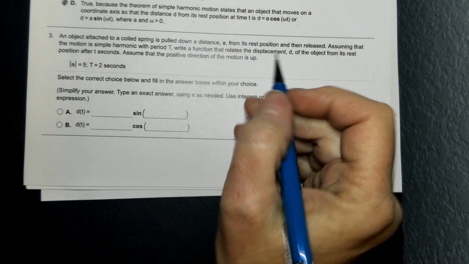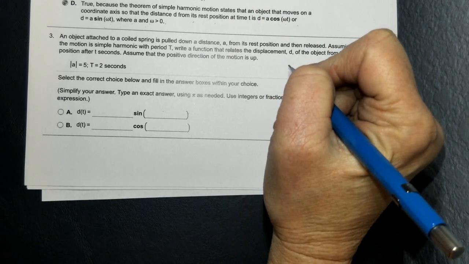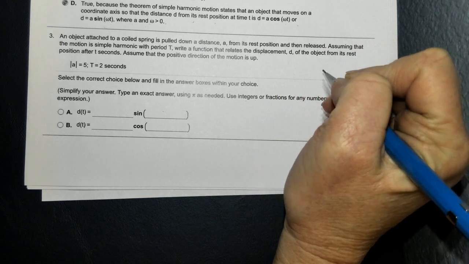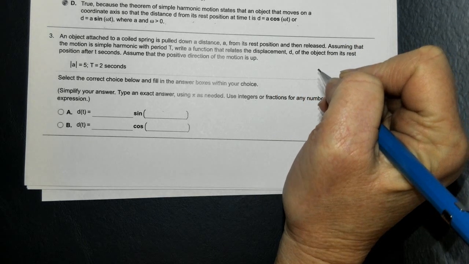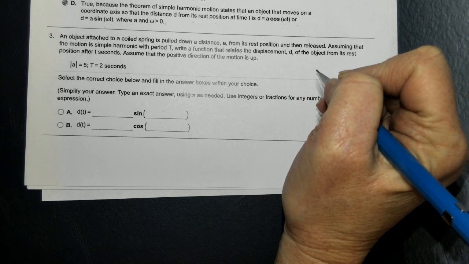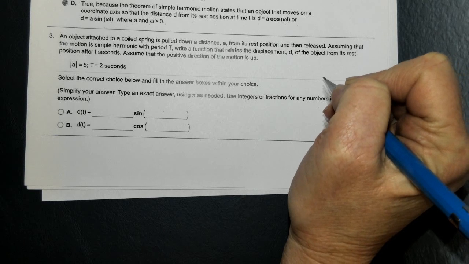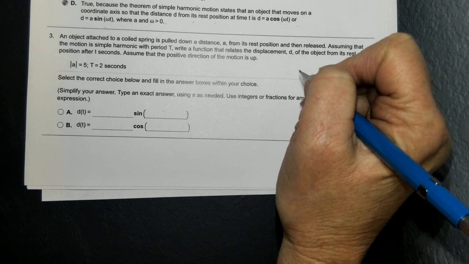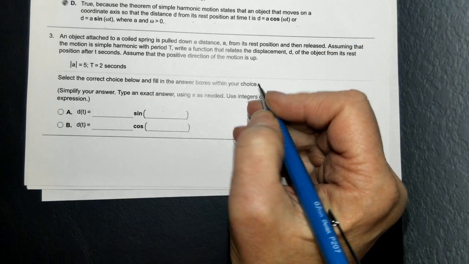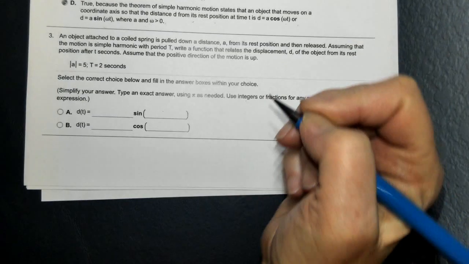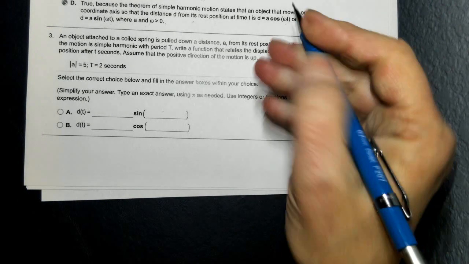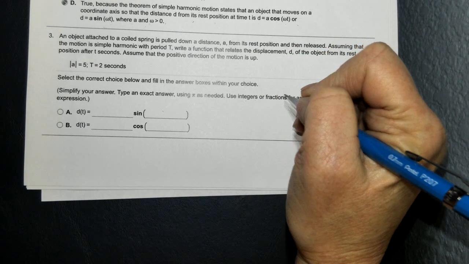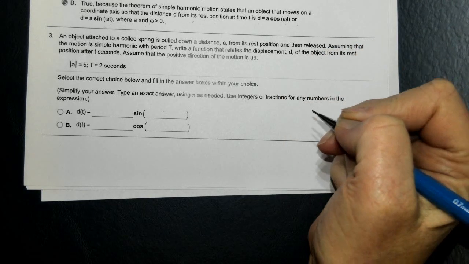An object attached to a coiled spring is pulled down a distance a from its rest position and then released. Assuming the motion is simple harmonic with a period of t, write the function that relates the displacement d of the object from rest after t seconds, and assume that the positive direction of motion is up. So the starting point is going to be when the object is in the negative position. Let's just write this.